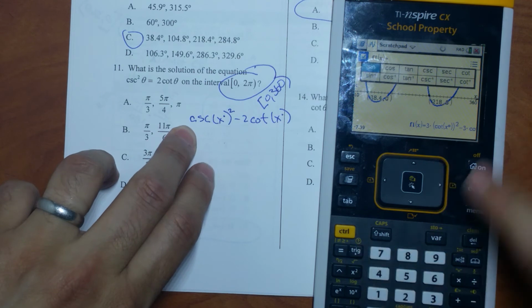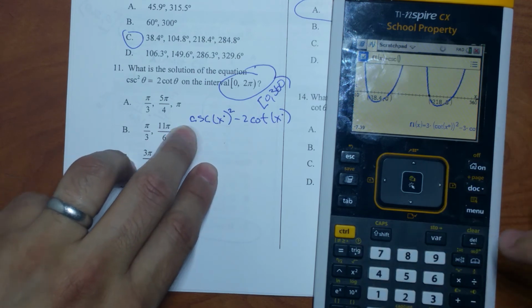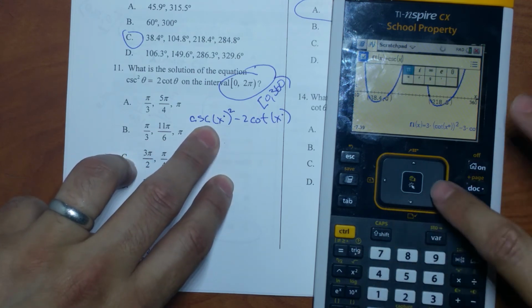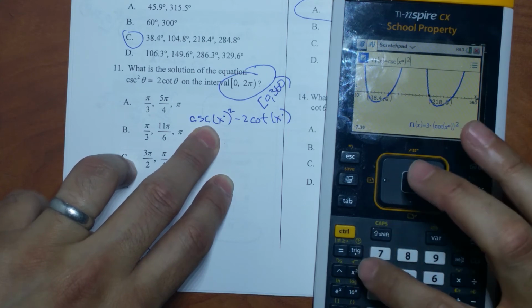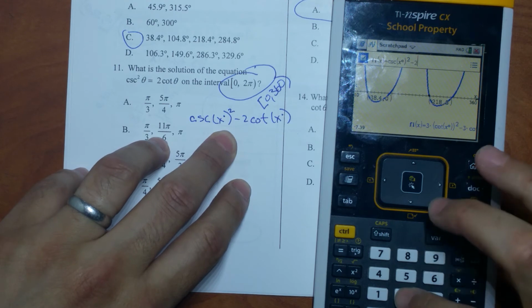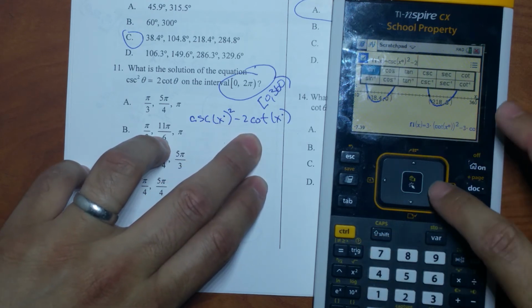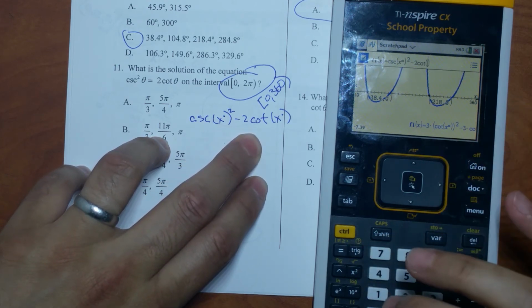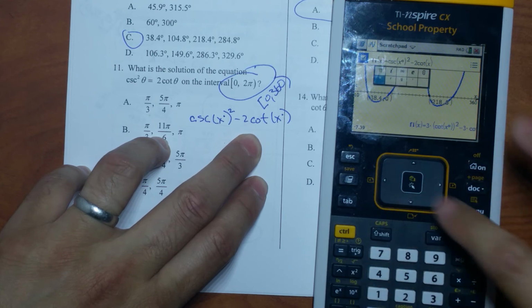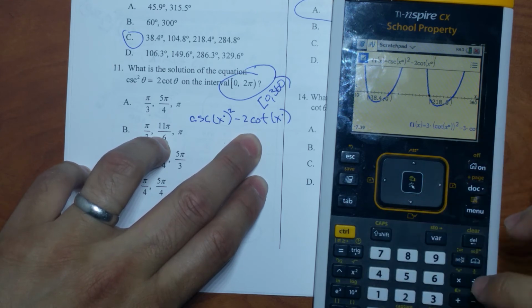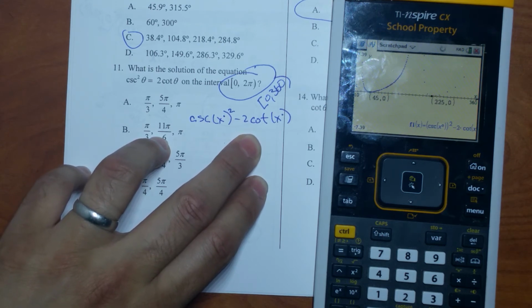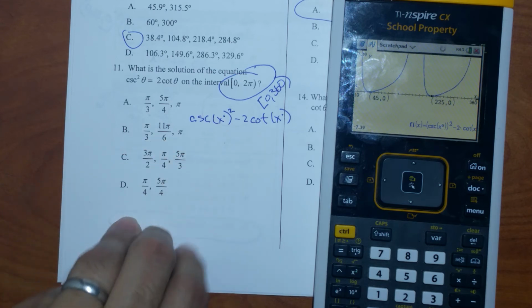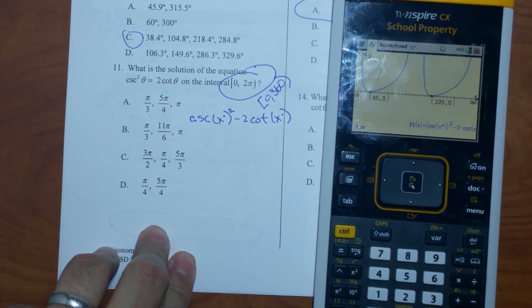Cosecant of x degrees squared minus 2 cotangent of x degrees. Hit enter, see what I get. First one's 45, and the next one, I got 45 and a 225. It looks like those are the only two spots, right?